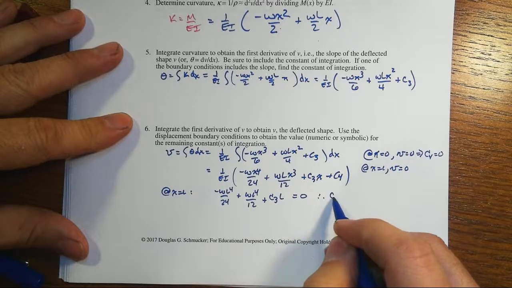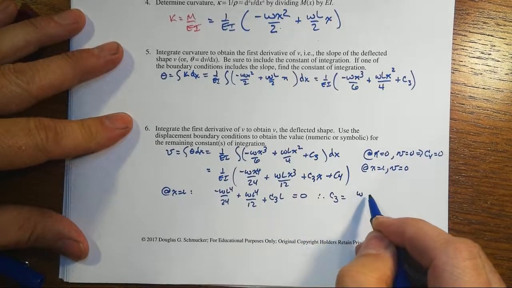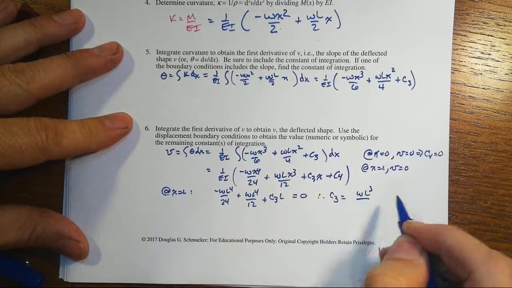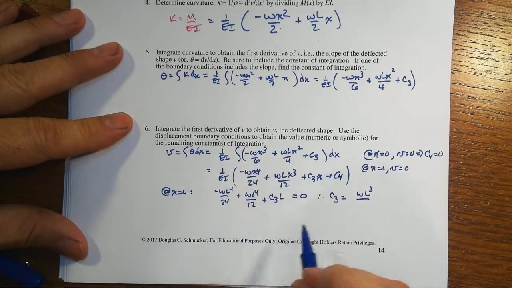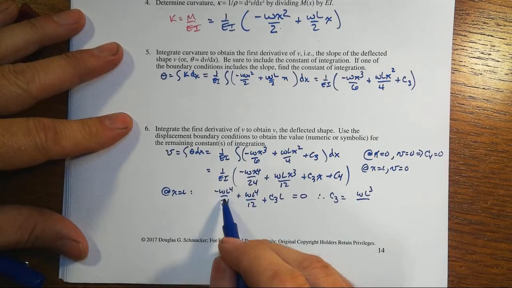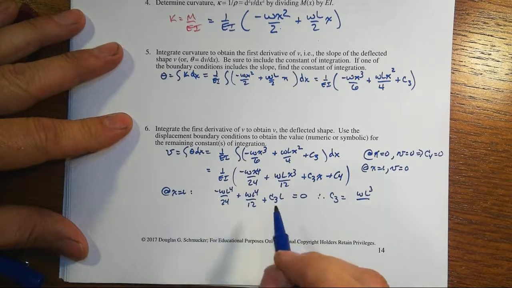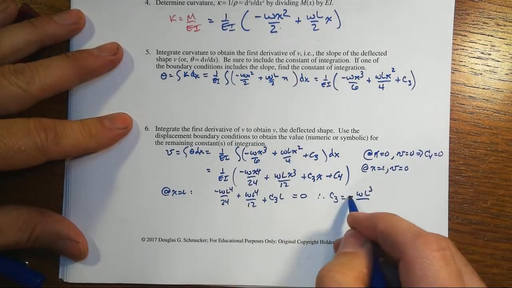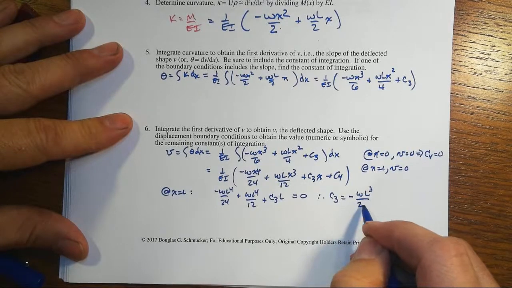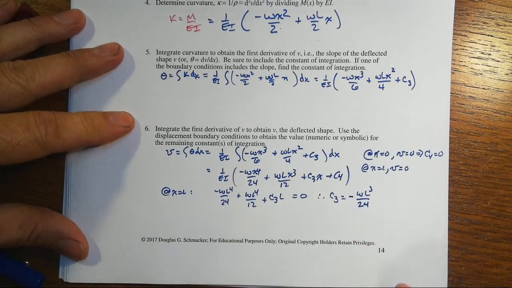So therefore C3 will equal some W times L cubed over, well, that's minus 1 over 24 plus 1/12 is going to be a plus 1 over 24, which we take to the other side, and we'll get that.